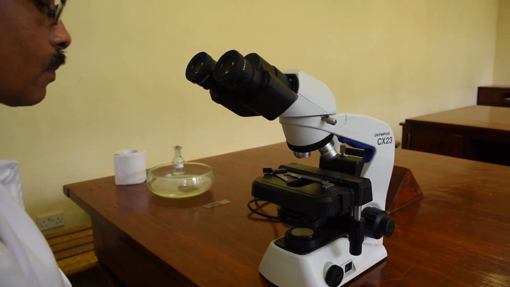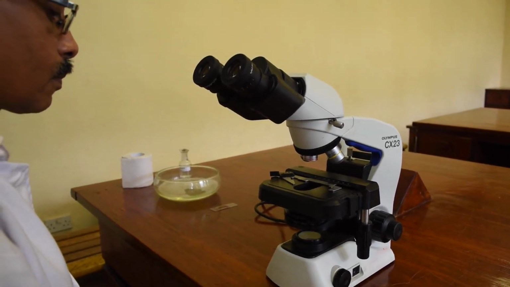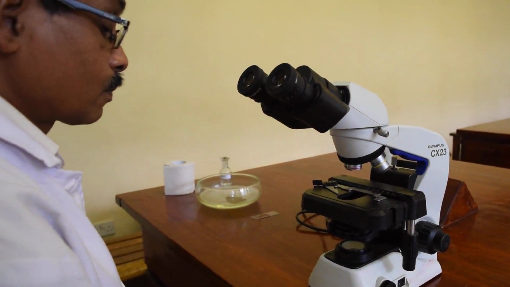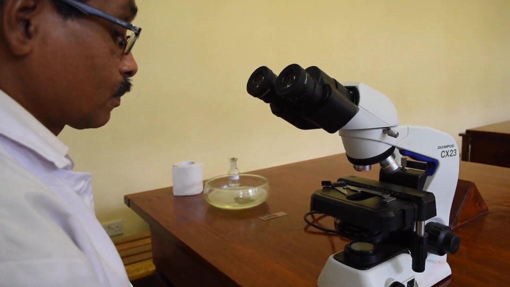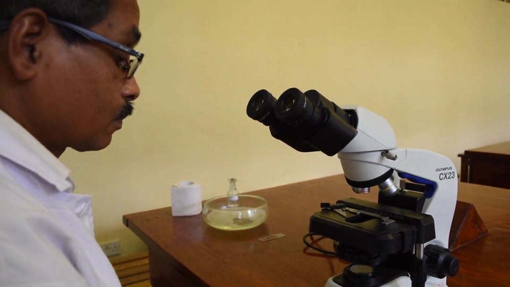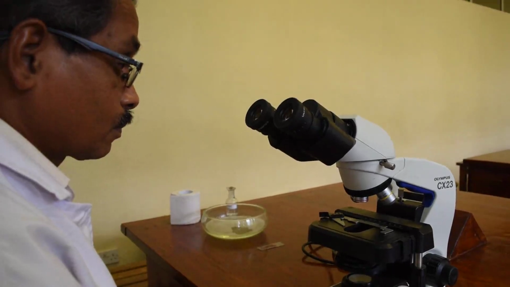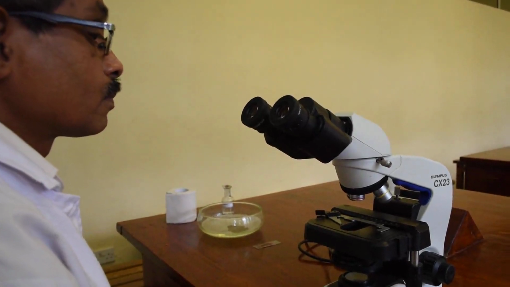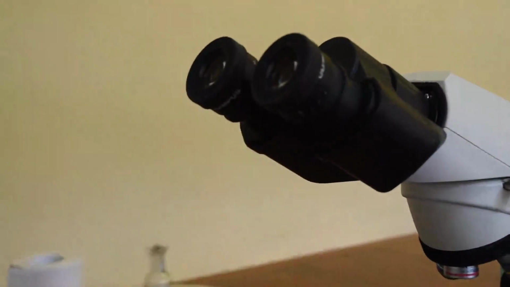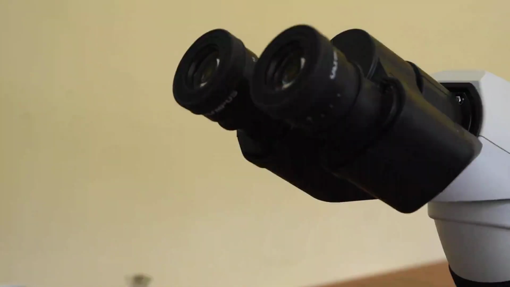And to help you with the demonstration, we have our technical officer, Mr. Dharmasiri, who is going to help us with the microscope. So first of all, we will start with the eyepiece of the microscope. So you can see here, this is a binocular microscope.